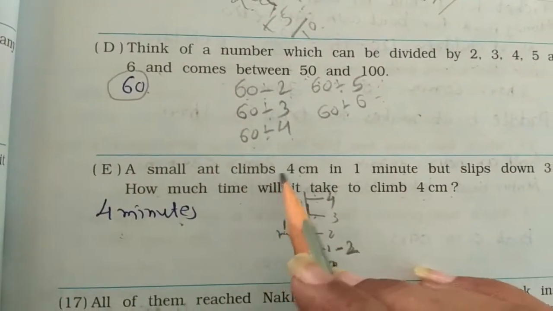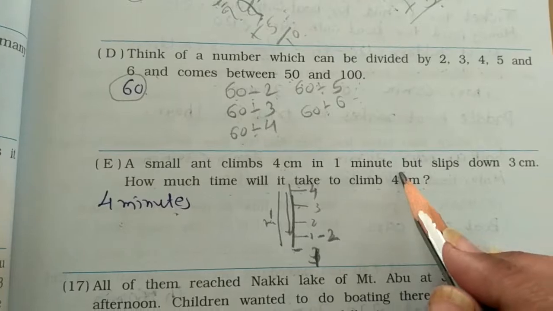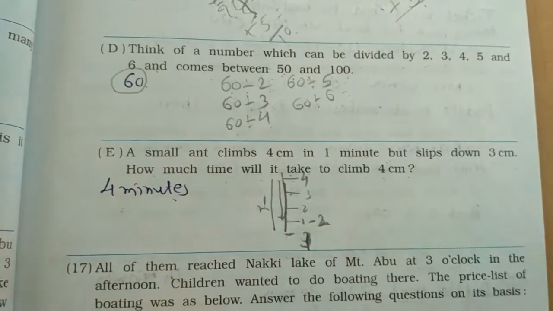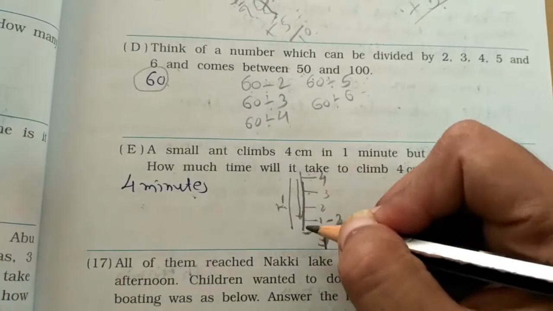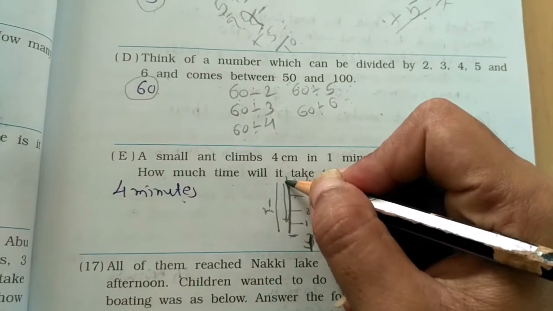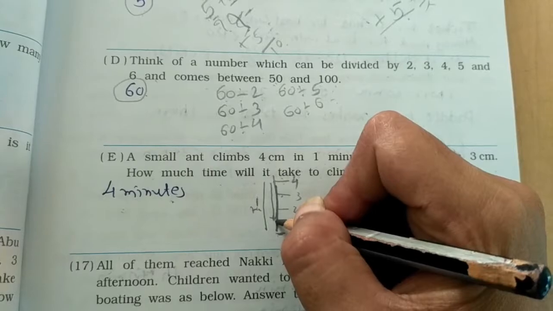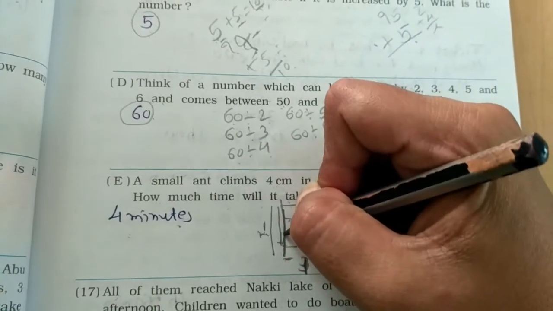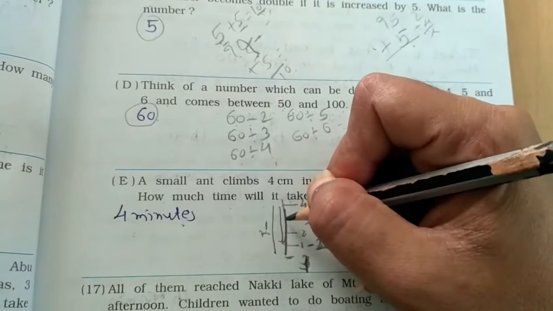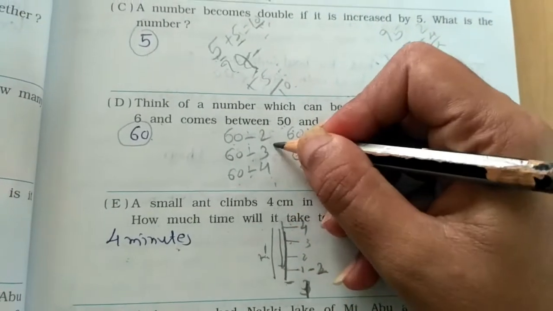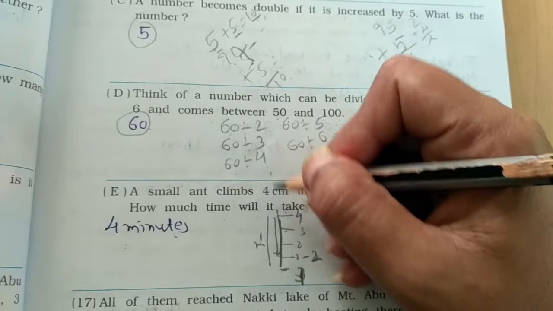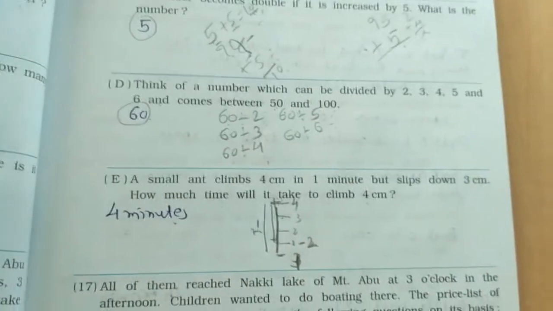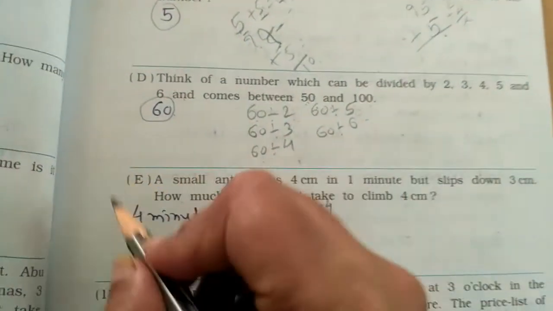A small ant climbed 4 centimeters in 1 minute but slipped down 3 centimeters. Then how much time will it take to climb the 4 centimeters? देखो हर बार वो चढ़ती है 4 सेंटीमीटर, 1 सेंटीमीटर नीचे आ जाती है, फिर से ऊपर जाएगी 4 सेंटीमीटर, नीचे आ जाएगी, और फिर से 4 सेंटीमीटर अप जाएगी, 3 सेंटीमीटर नीचे आ जाएगी. सो इट विल टेक, यहाँ तक पहुँचने में उसको कितने मिनट्स लगेंगे? 4 मिनट्स.